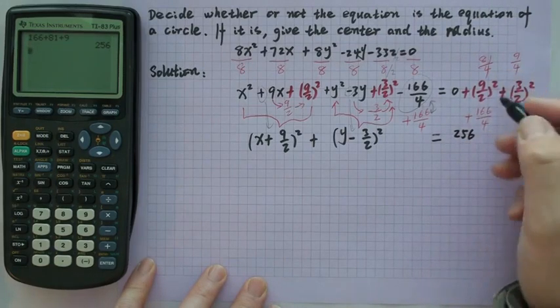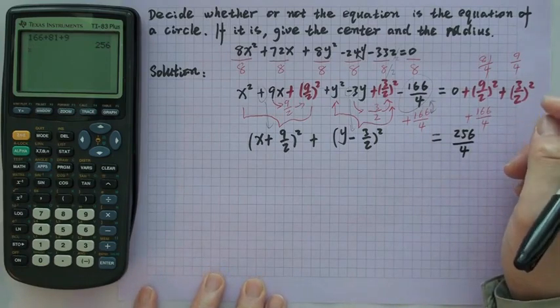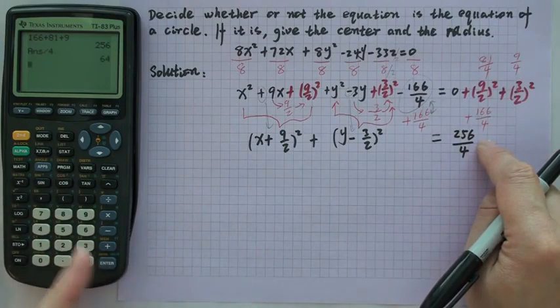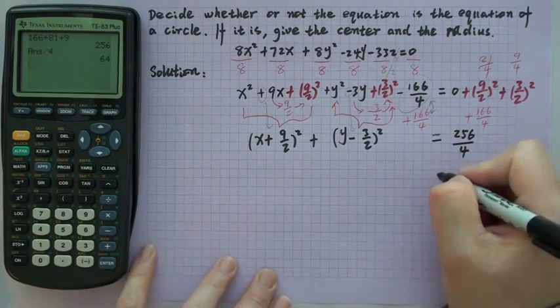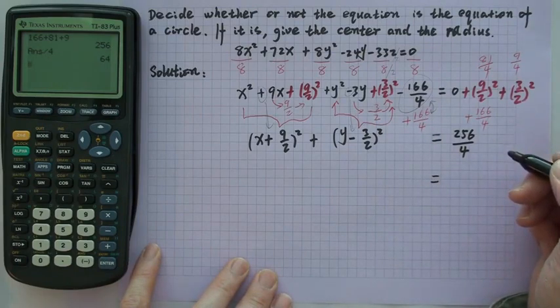Denominators are all 4. So 256 divided by 4, that's 64. So you may write 64 right here.